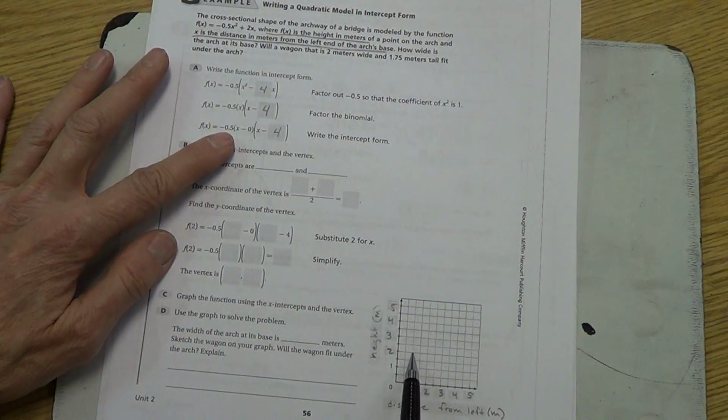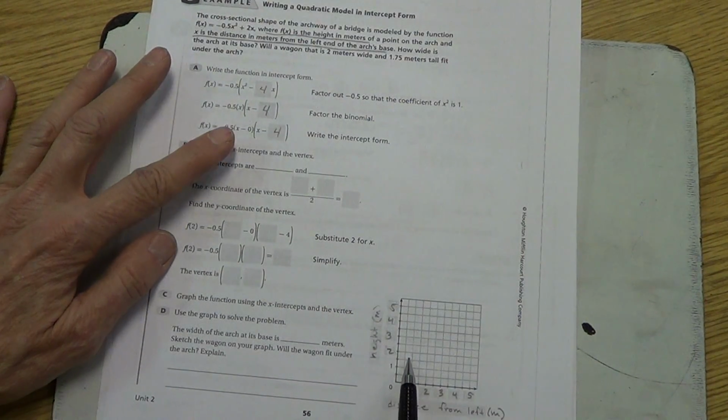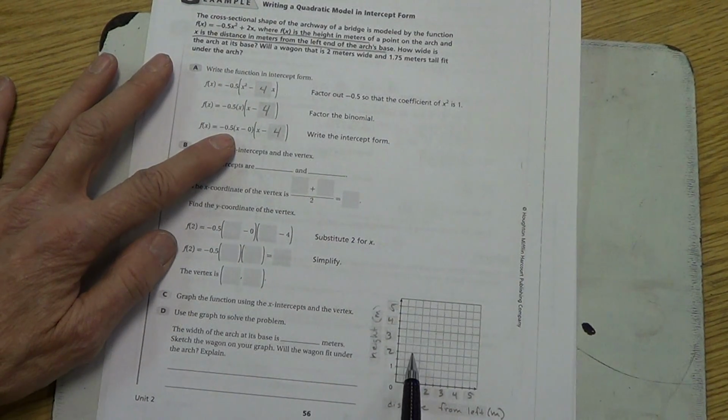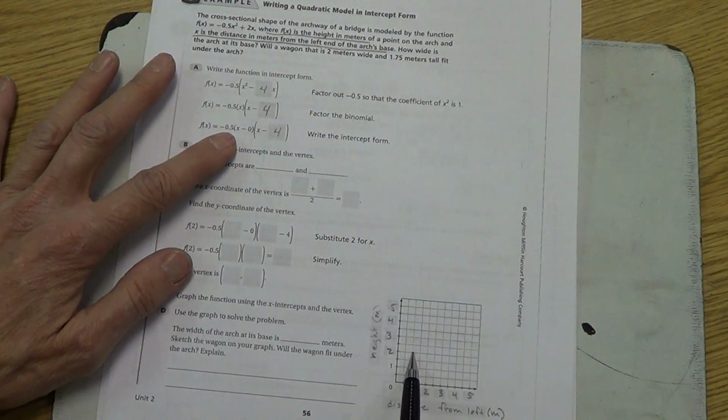I'd plug it into this one, that x value of 1, plug it in there, and see if it does prove whatever it appears to be, whether the wagon will fit under the arch or not. Verify that it will fit under, that it's less than the amount on the arch. Or if you're saying it won't fit under, verify that it's greater than what the arch allows. Okay? And do that for the 3 as well. Plug it in.